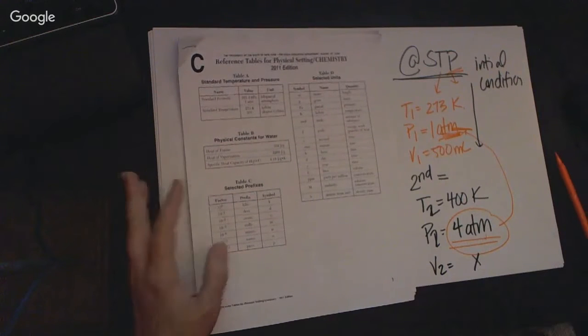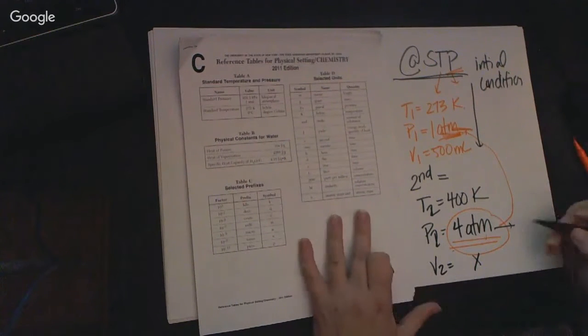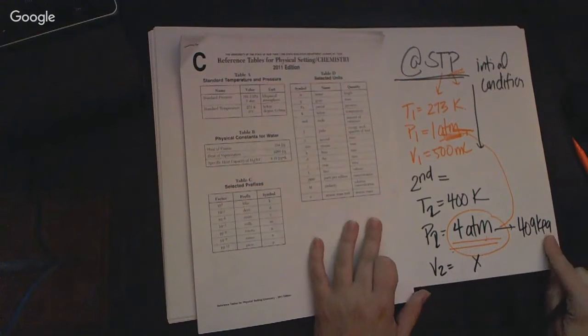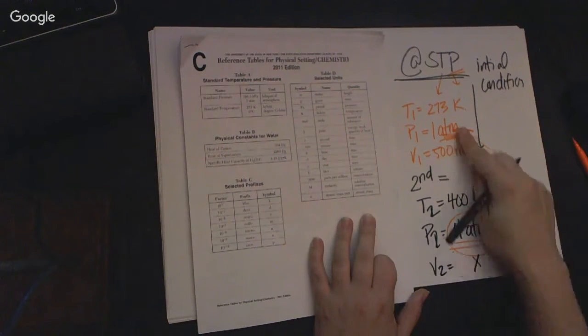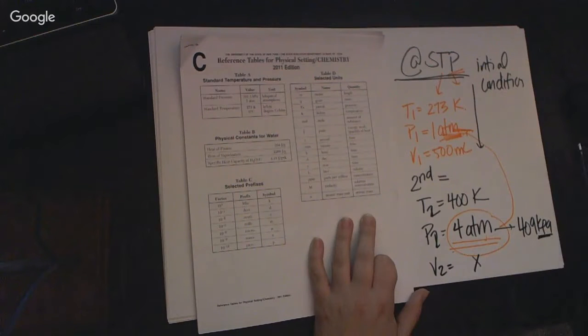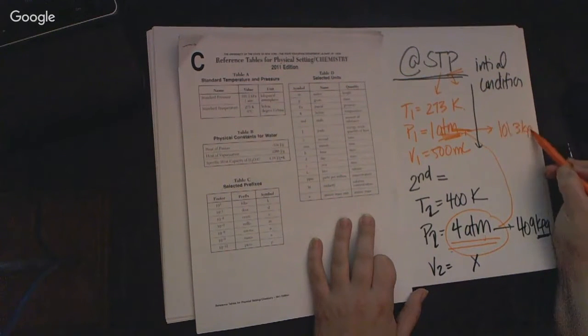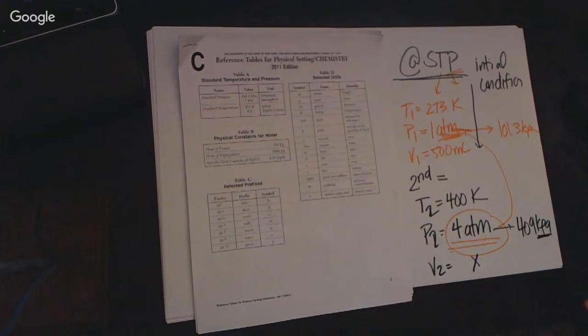Now, let's just say in the same problem, instead of it being 1 atmosphere, they were telling you it was, I'm totally making these numbers up right now, 409 kPa. Well, instead of picking 409 atmospheres, we would have to keep it consistent. So when we set up our math, we would actually pick 101.3 kPa to do this math instead.